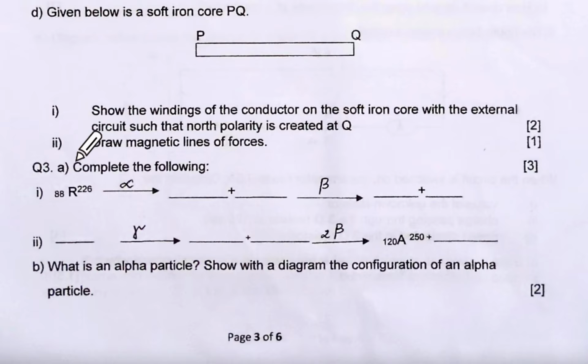Yes, ma'am. Okay. Now complete the following. Write this: 88R226. Is it 5 or 6? Yes, ma'am, 6. So the alpha particle has gone. So it is going to become what? It is 222 and 86. 2, 2, 2, and this will be 88 minus 2, which means 86.